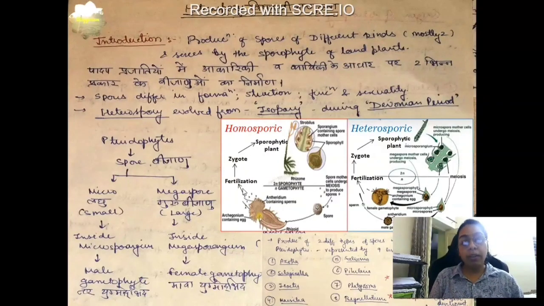Both of them, the egg and the anthrozoid, will fertilize to form a zygote, and the zygote will ultimately lead to the formation of the sporophytic plant body. The sporophytic plant body is the plant body that comprises a true root, stem, and leaf. Therefore, we can say that heterospory was derived from the homosporic ancestors.